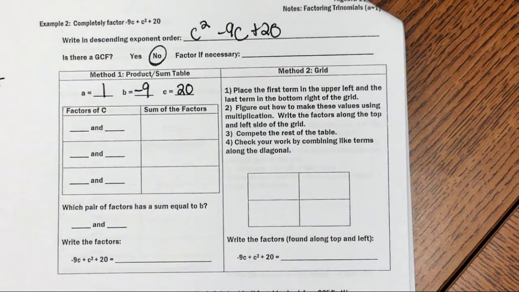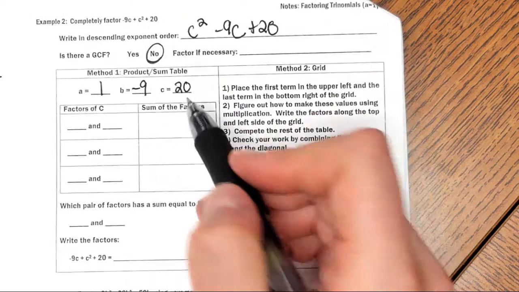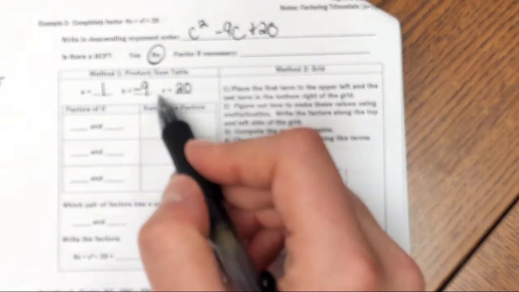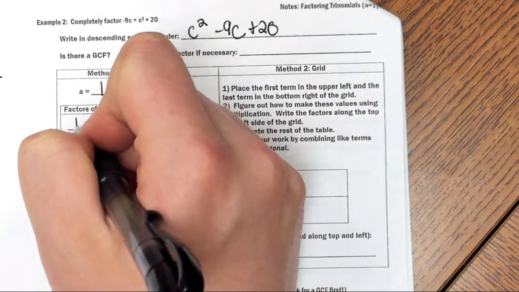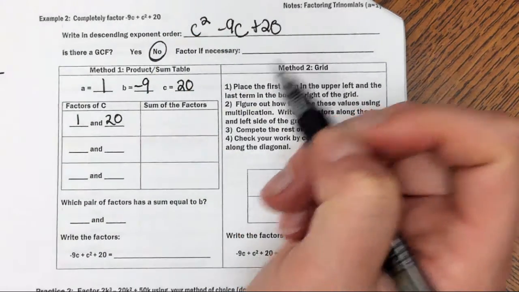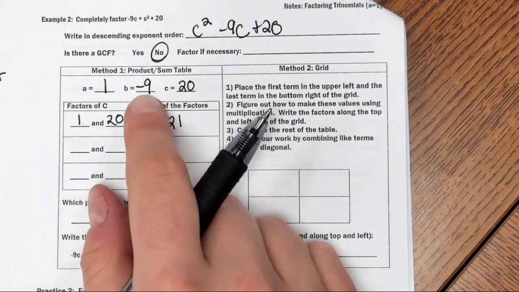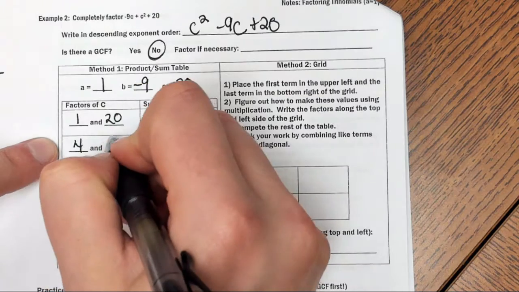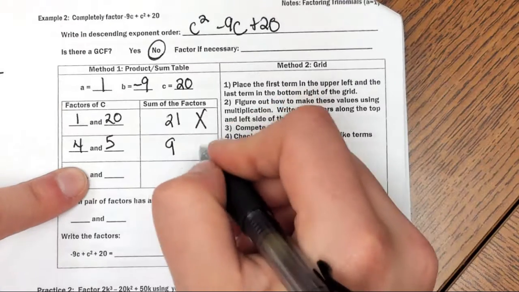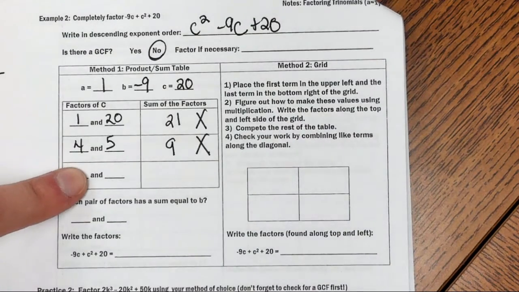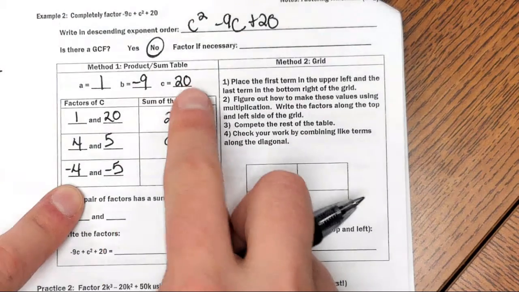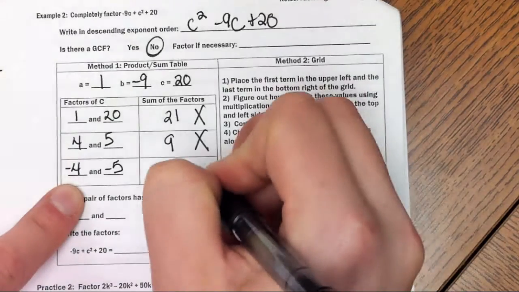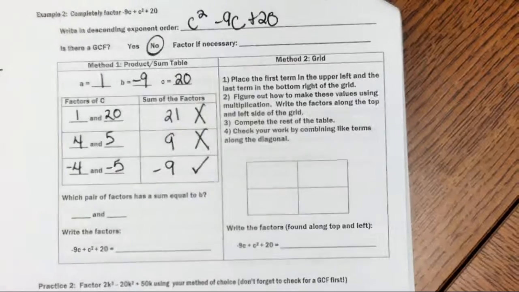All right, so then I want to think about my factors of 20. Okay, so now here's where it's a little bit interesting. You have to consider positive and negative factors. So, of course, I have 1 and 20. Okay, if I take those together, my sum would be 21. I need the sum of negative 9, so those aren't going to work. I could use 4 and 5. Their sum is 9. That's getting a little warmer, but still we need a negative 9. Well, here's where you get negative 4 and negative 5. Negative 4 times negative 5 gives me 20, but their sum gives me a negative 9.